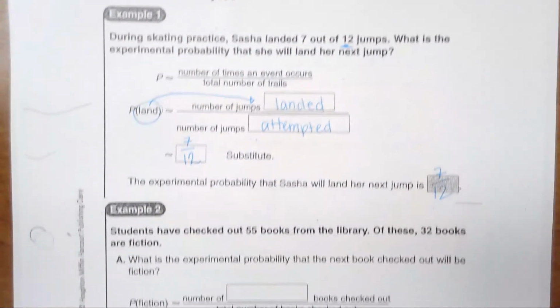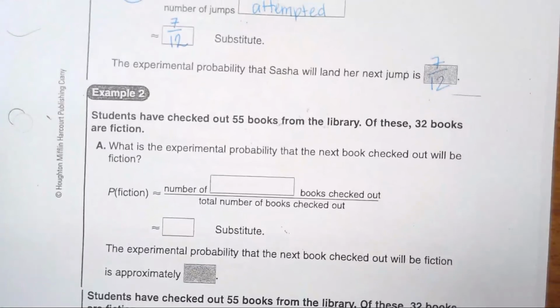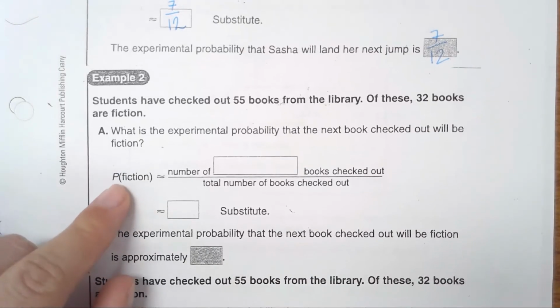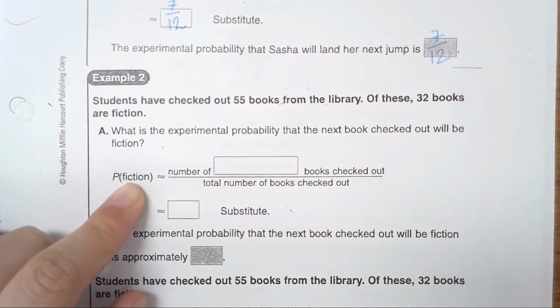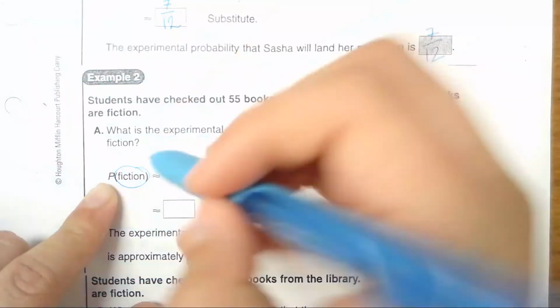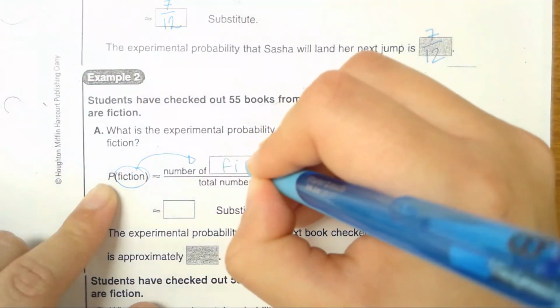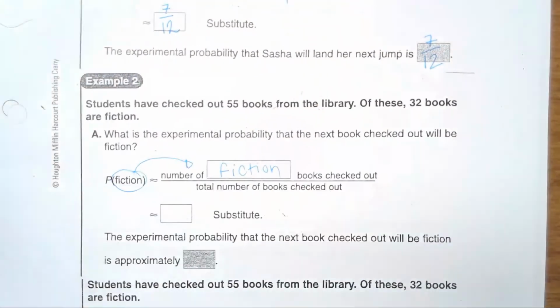All right. Next one. Students have checked out 55 books from the library. Of these, 32 books are fiction. What's the experimental probability that the next book checked out will be fiction? So again, we're trying to find the probability of fiction. So whatever is in that parentheses is the number that's in your numerator. So it's the number of fiction books checked out over the total number of books.